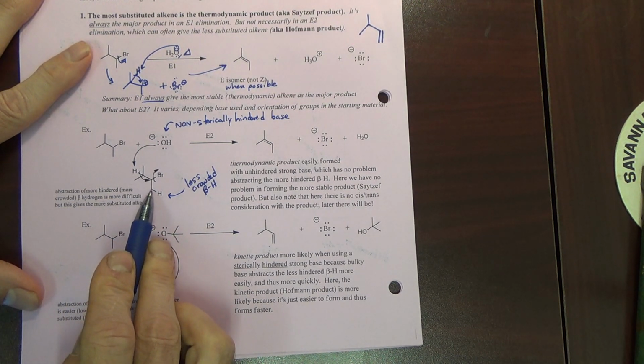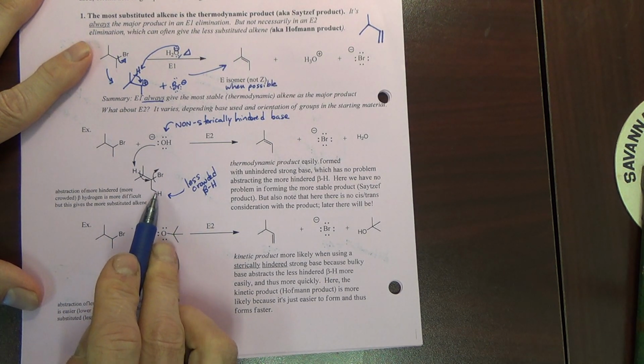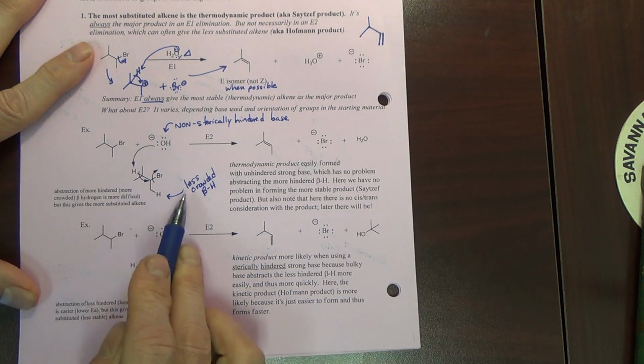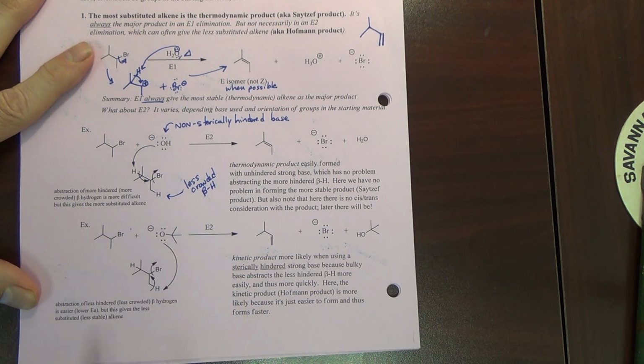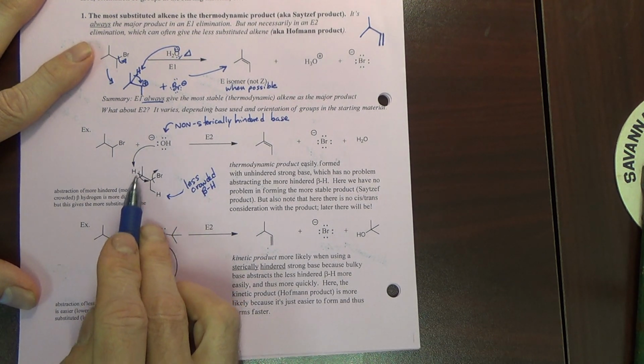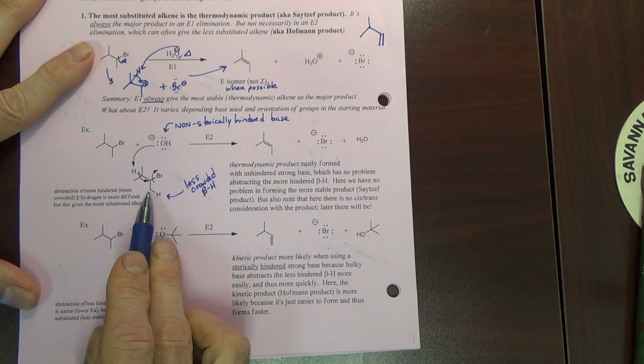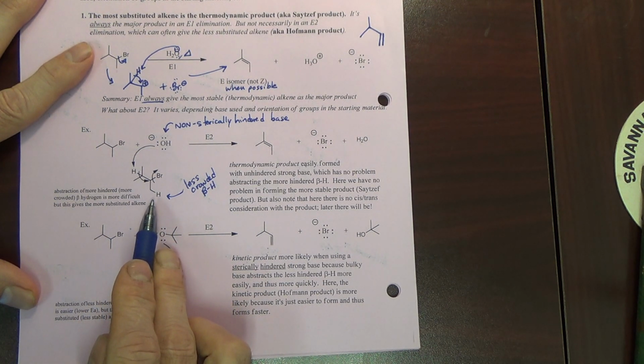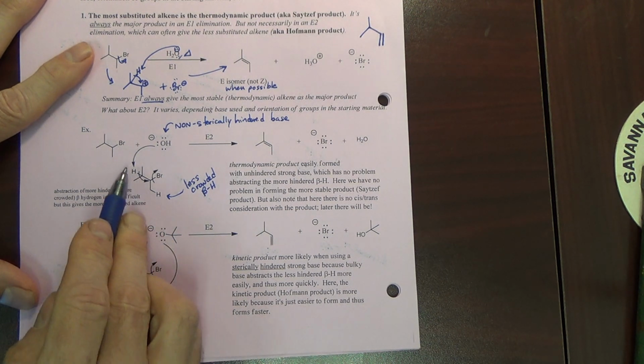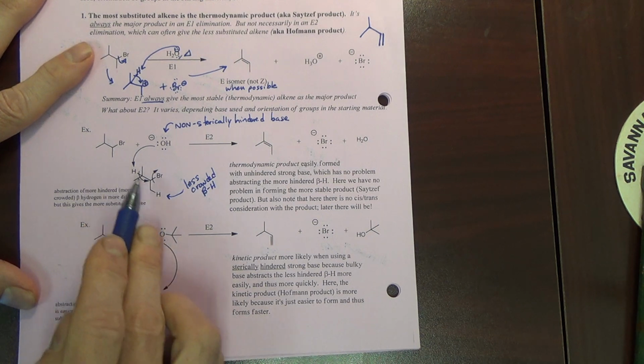The other beta carbon, the H that's on the other beta carbon, is less crowded. It's not between two alkyl groups. So, see the difference between your two different beta hydrogens here.